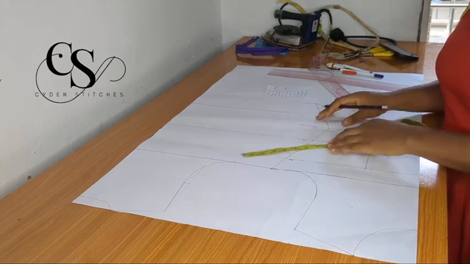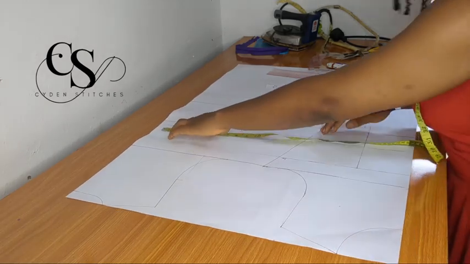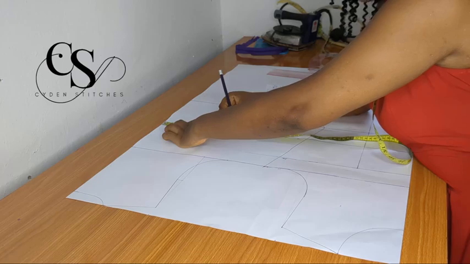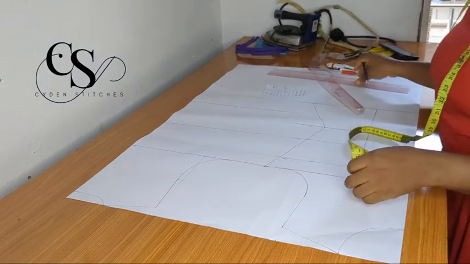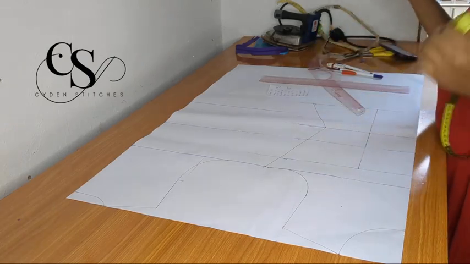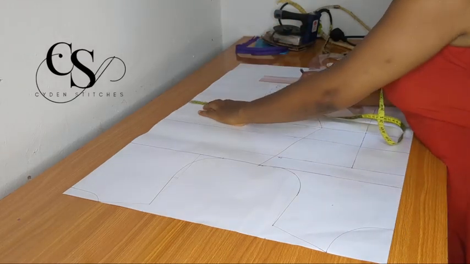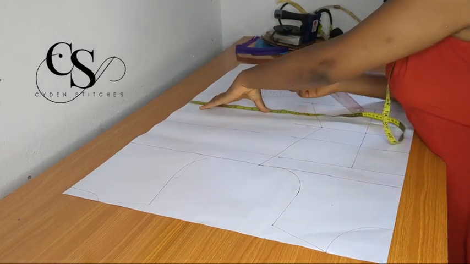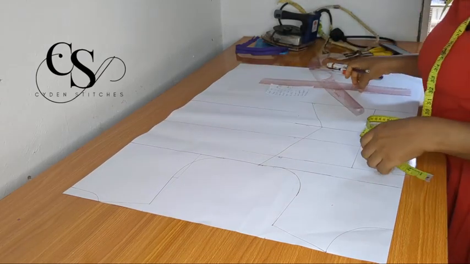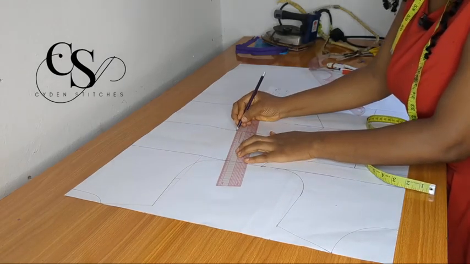For the waistline, I'm using the same thing, 8.25 for the waist, because I'm working with waist 33. Then for the hip, the across bone is 24. 24 divided by 2, I have 12, plus 0.25 for ease, that's 12.25. So I'm going to connect all the lines like this.